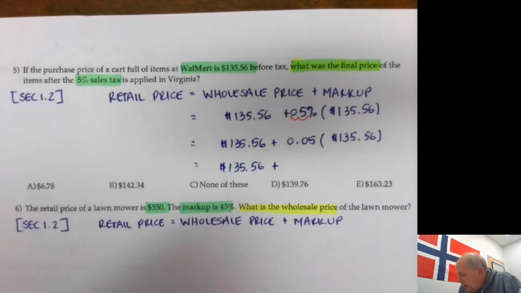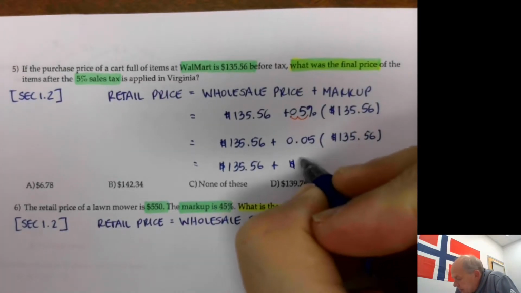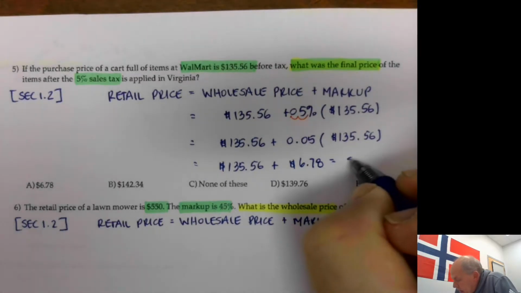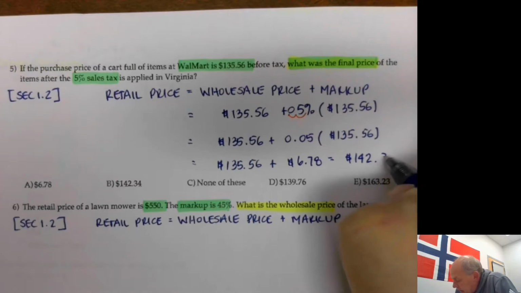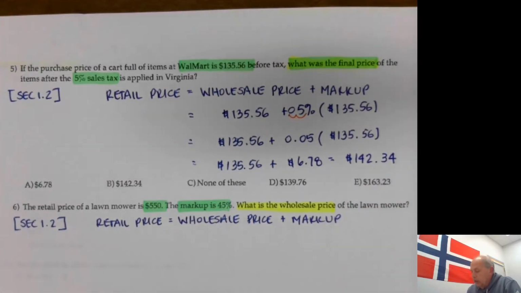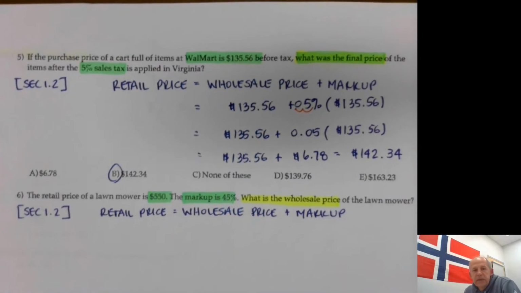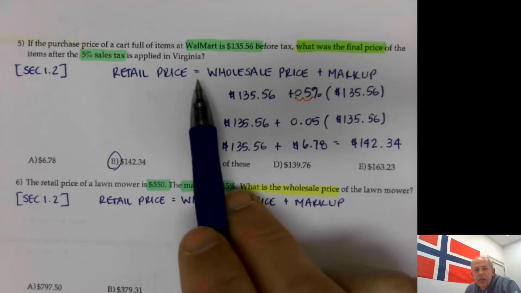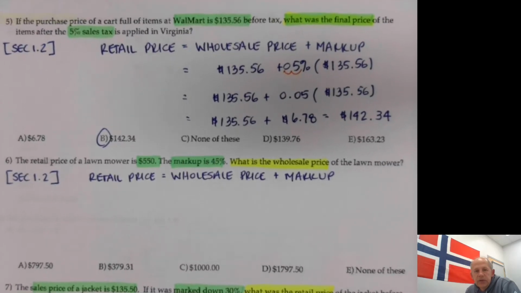Copying 135.56 plus $6.78. The total price, including the sales tax of the items, is $142.34. My answer is choice B. So there's how you would do that one from start to finish. Again, the big part is getting the right formula. Everything else is pretty straightforward with plugging the values in.